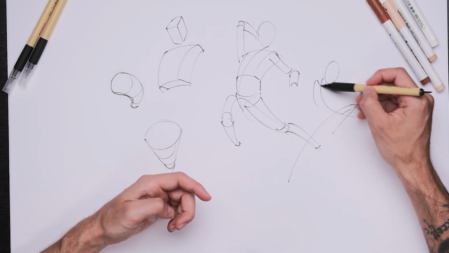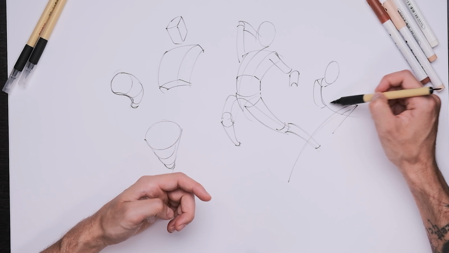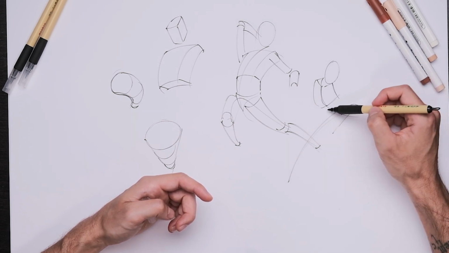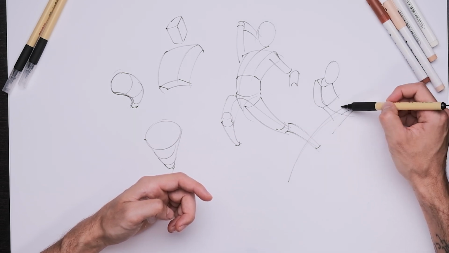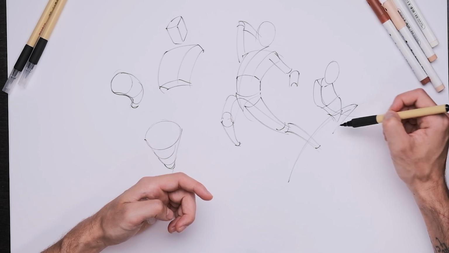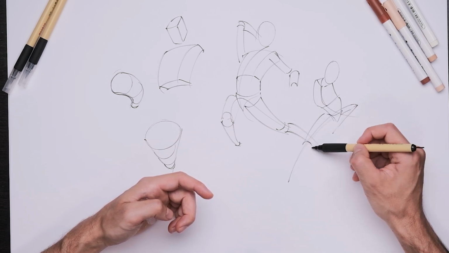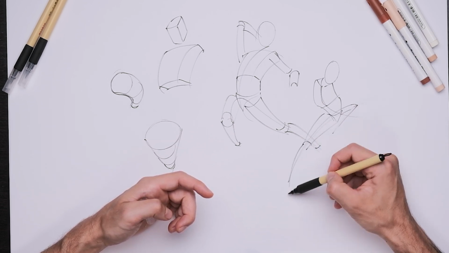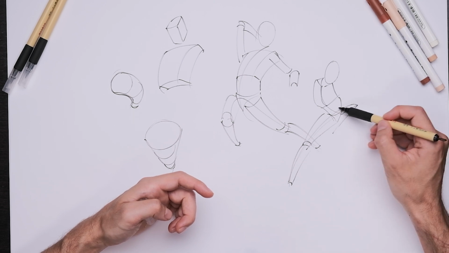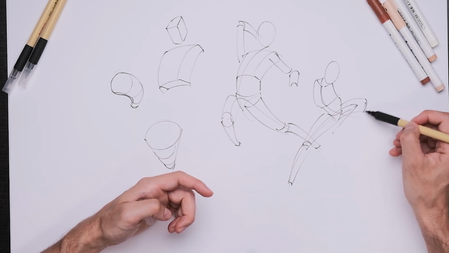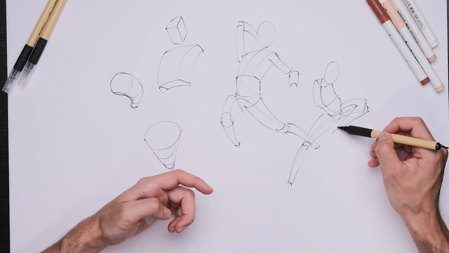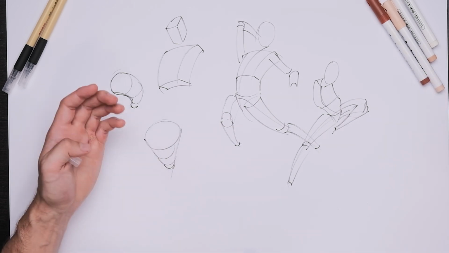So it could be the rib cage going into the pelvis, going into the legs, like this. Right? All I'm trying to do is be more dynamic with those forms. That's all I'm doing. Then we get into step 3.